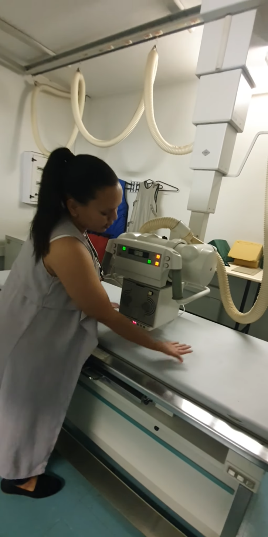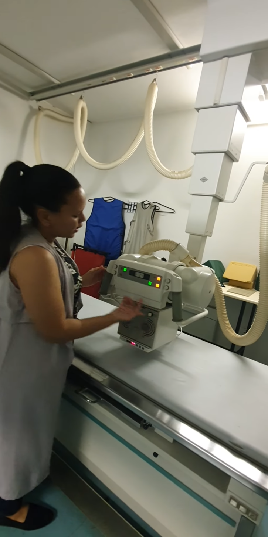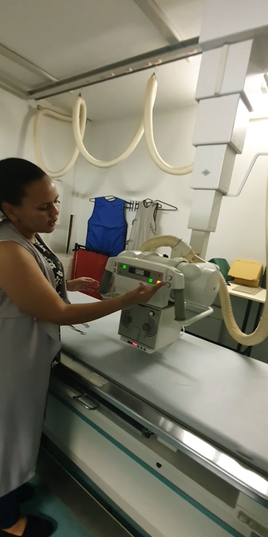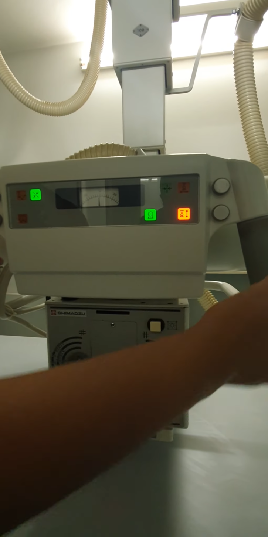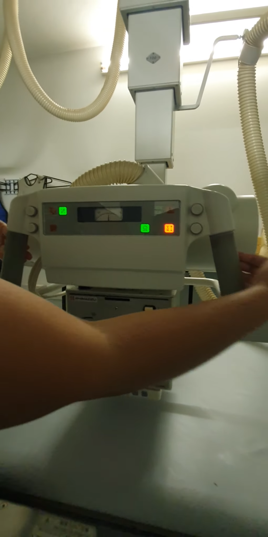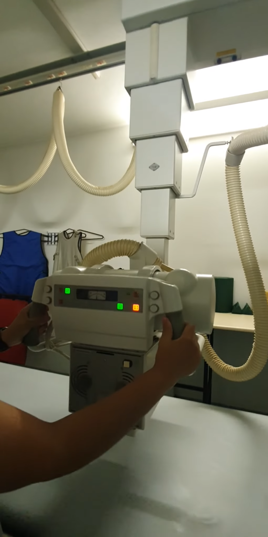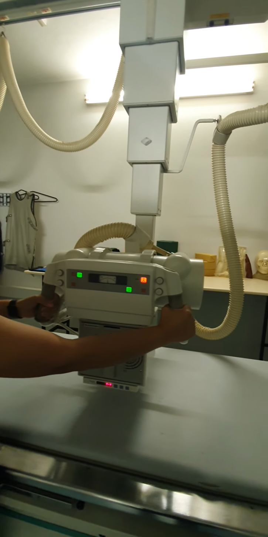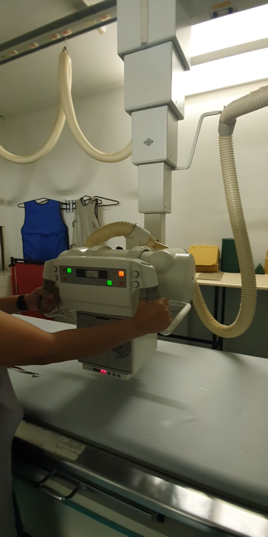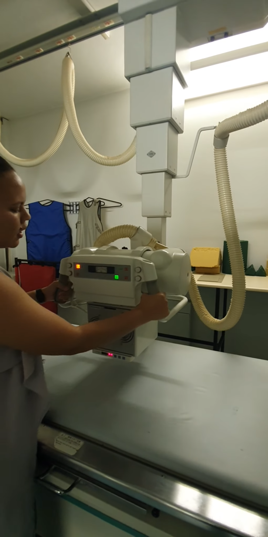This is a tube. Great. This is an X-ray tube. These buttons over here. The X-ray tube is able to move up as long as you press this over here, up and down, left and right, backwards and forwards.